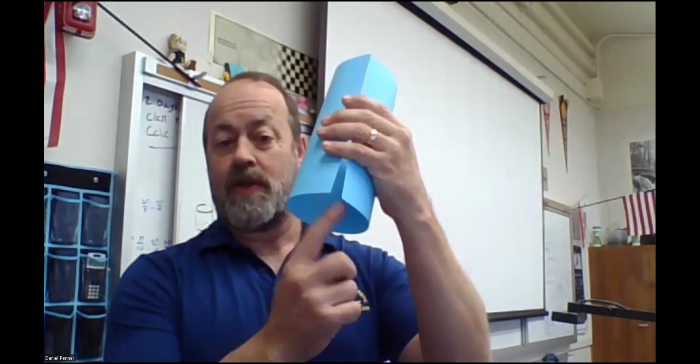So when we find the surface area of a cylinder, what we need to do is find the base, which is the circumference, times the height, plus we need the area of the circle that's on the top and on the bottom. So with that in mind, let's go ahead and see what we can do.